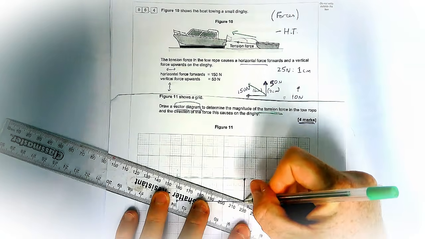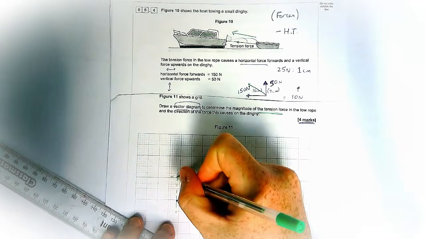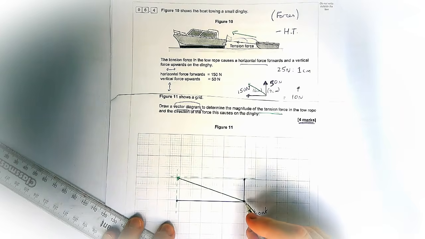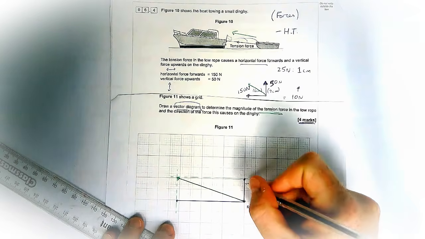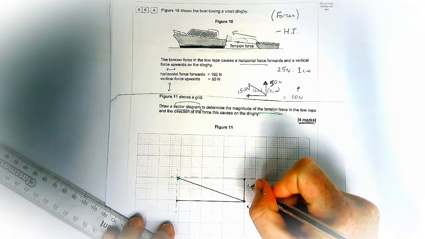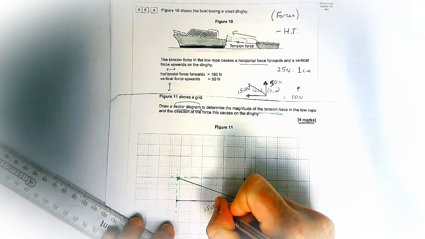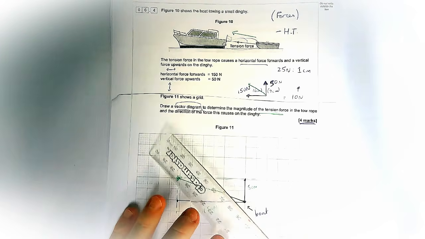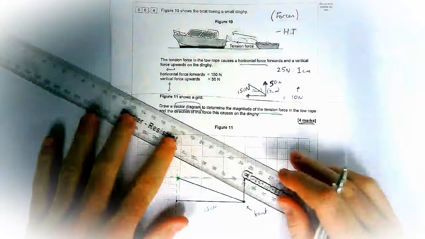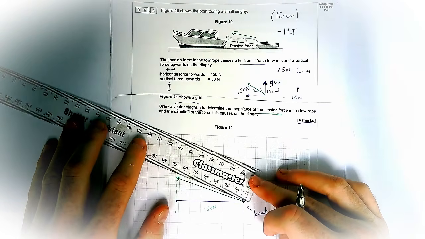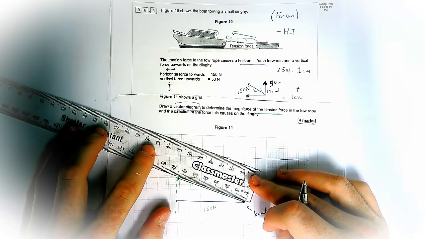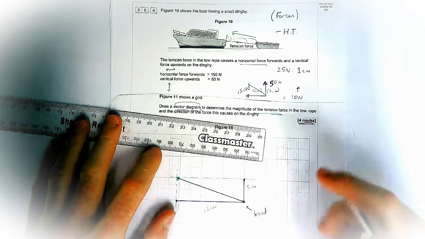Okay, so do it as accurately as you can, and then once we've found that, we're going to measure it. I'm going to label these on as well, just to remind me to go back into newtons at the end, because we have to give our answer in newtons. But let's measure it in centimeters. Well, this ruler actually does millimeters, but it's the same thing. So going from here to about over here, for me, it's 6.4 centimeters.